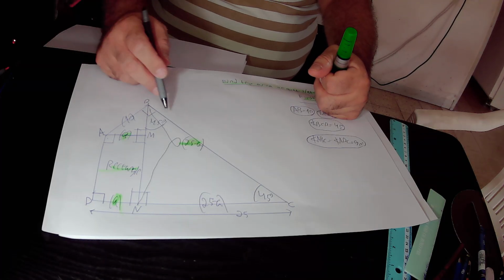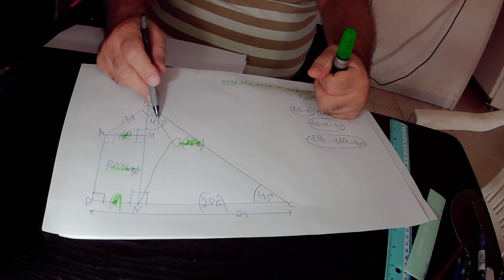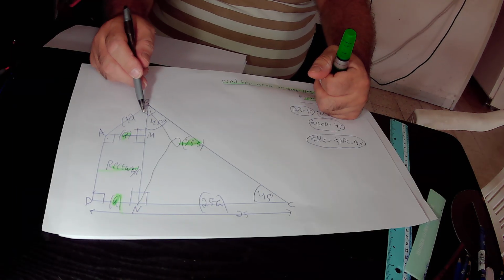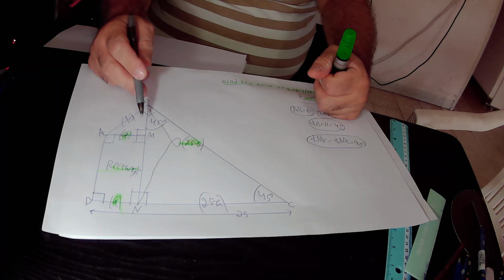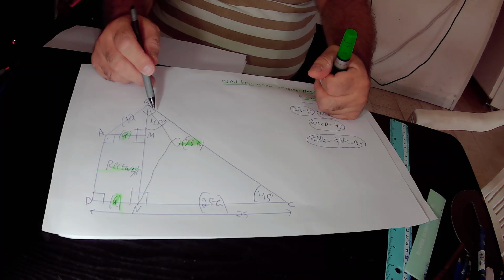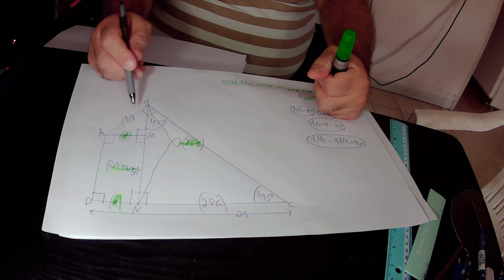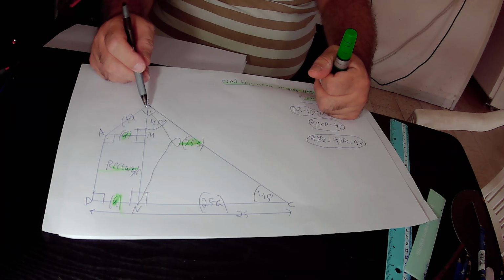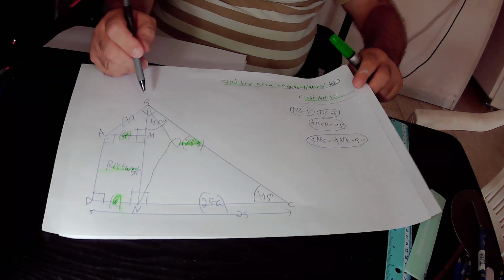Again, the big angle ABC minus this small angle NBC must be equal to the missing angle ABN. That is to say, 90 degrees minus 45 degrees is 45 degrees. So the missing angle ABN must be equal to 45 degrees in size.